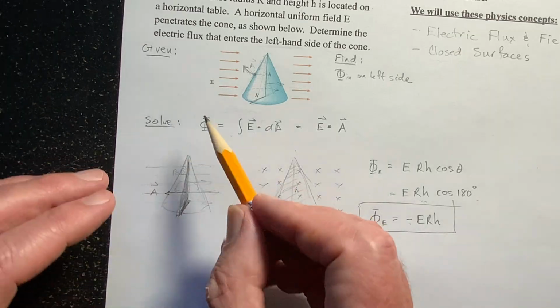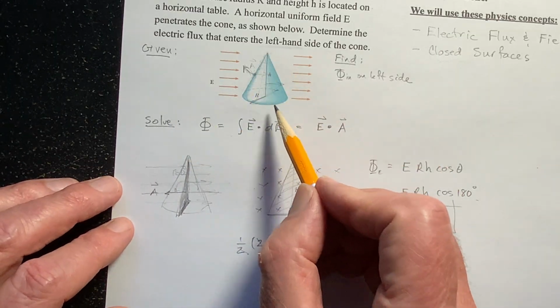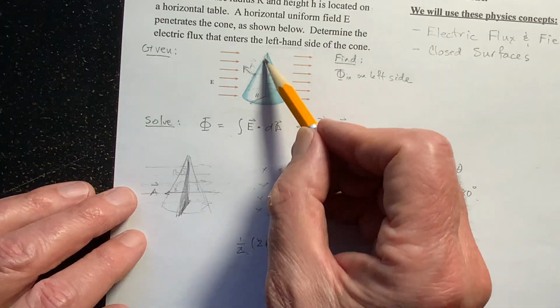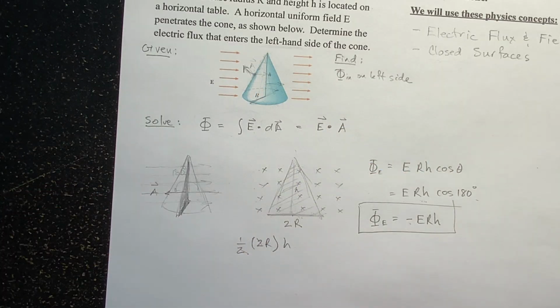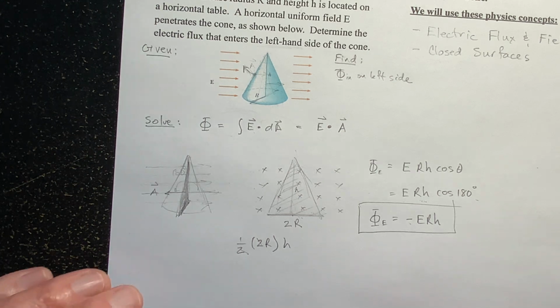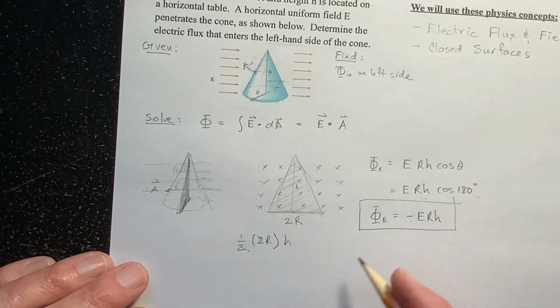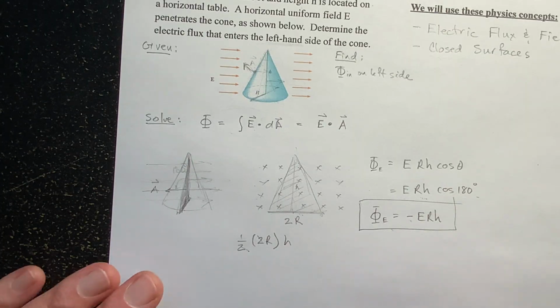Now that's only true if there's no net charge inside your closed surface. And very soon you're going to get to Gauss's law. In Gauss's law, it's a very important idea, and we'll talk about that when we get to Gauss's law in the next lesson. But in any case, this is your answer.